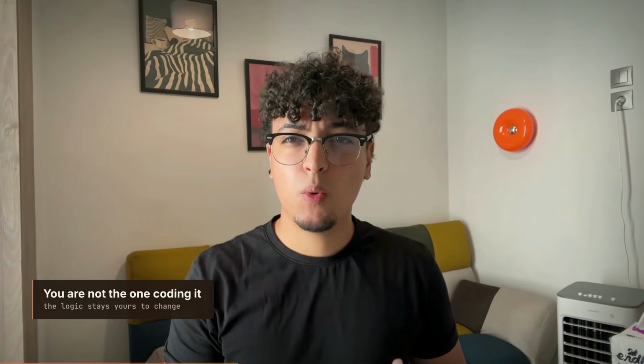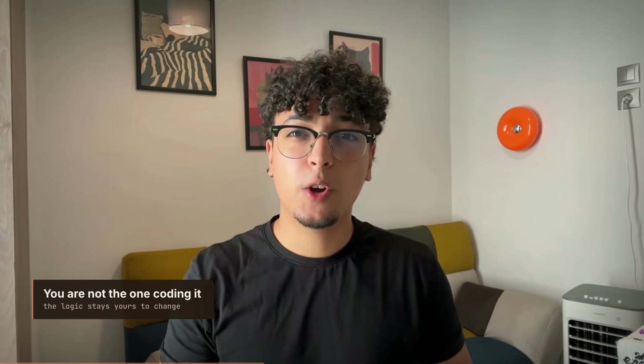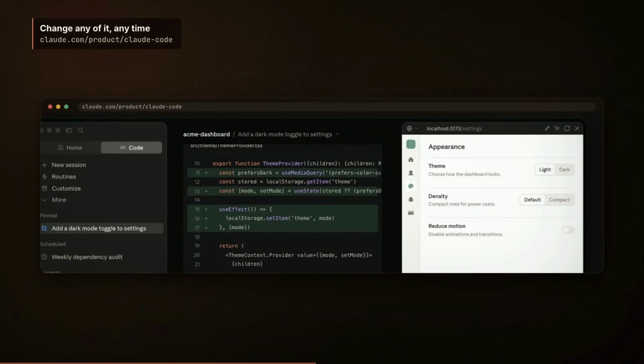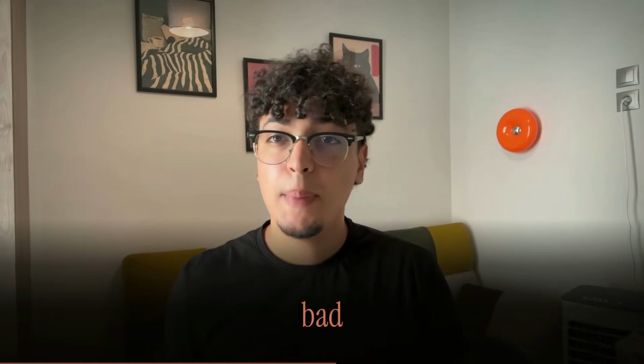I'll walk you through how it works so you get the logic, but you're not coding it yourself, and you can change it however you want. So why does this exist? Claude Code doesn't make bad carousels.